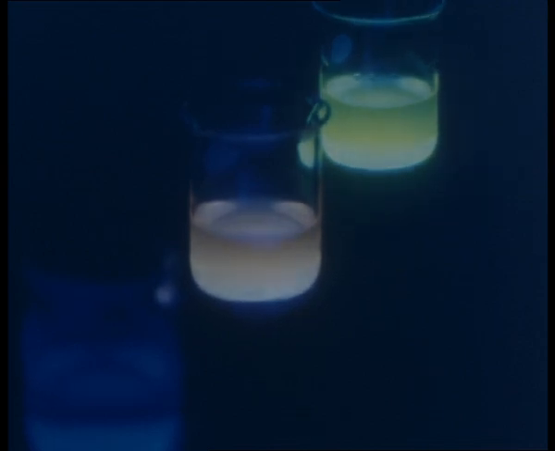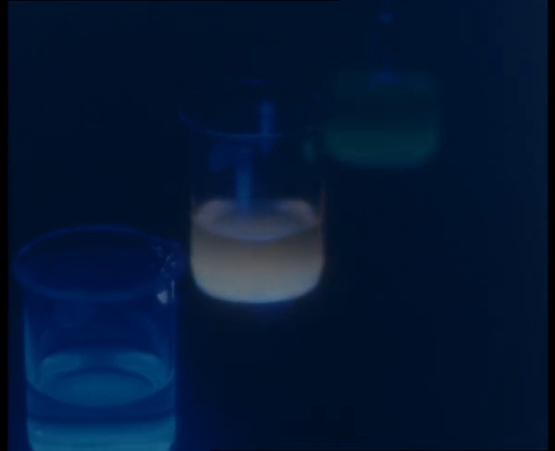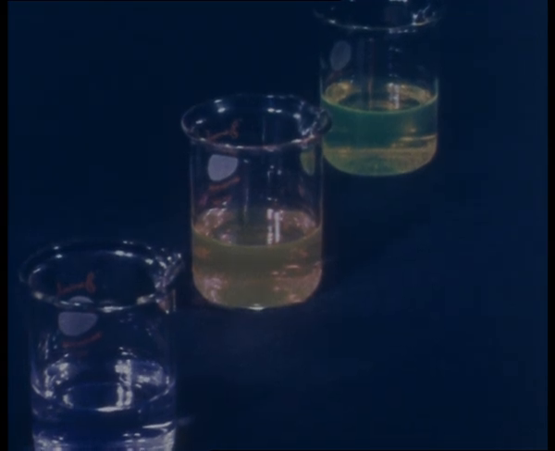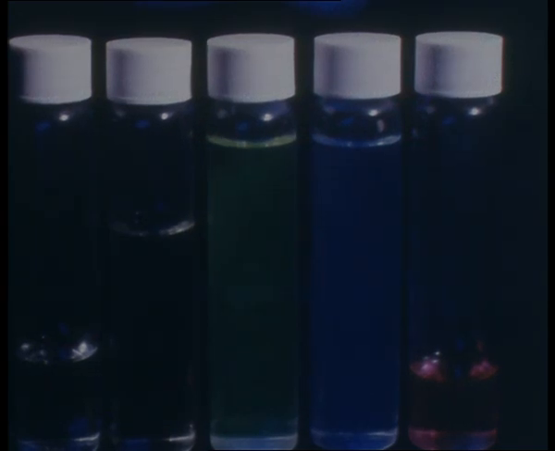This could be green, red, or blue, according to the amount of energy lost. When the ultraviolet light is switched off, fluorescence stops. So a fluorescent agent absorbs energy at one level and emits it at another.